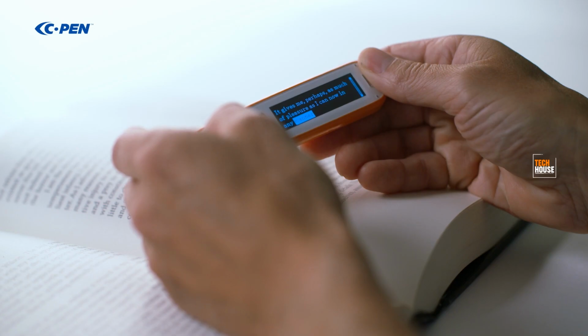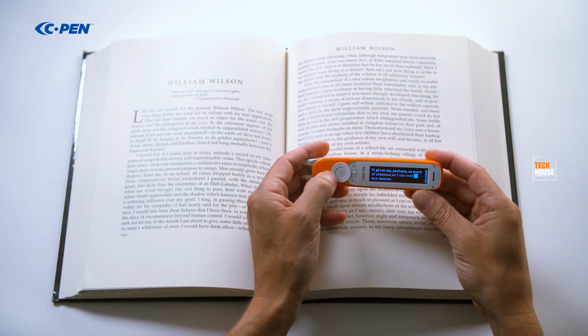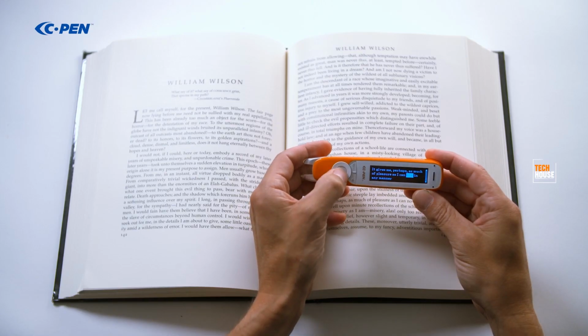Or move the cursor to any position and press OK to re-listen to a part of the text.